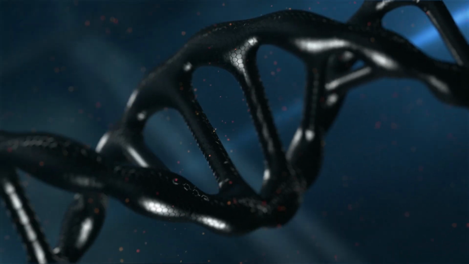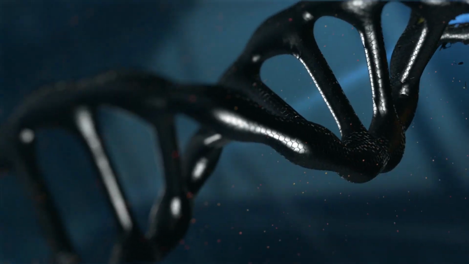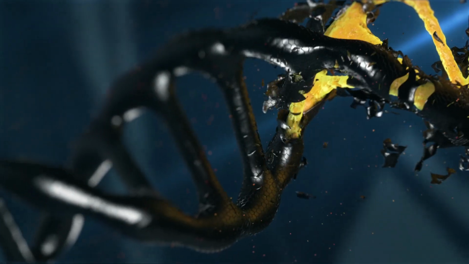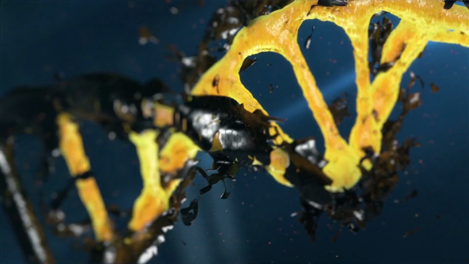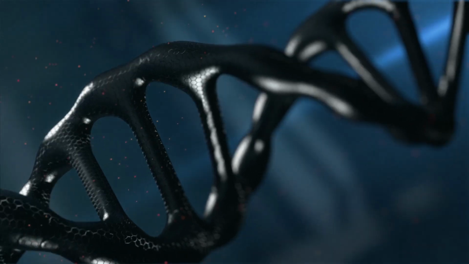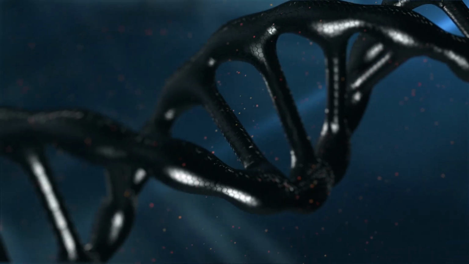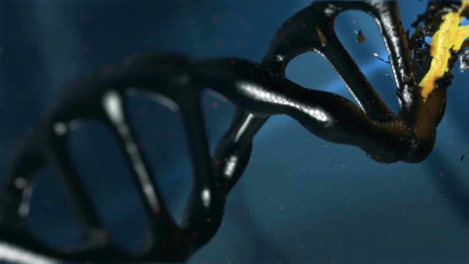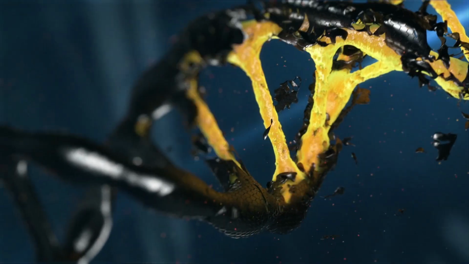In addition to nuclear DNA, humans and most other eukaryotic organisms also possess mitochondrial DNA (mtDNA), which is inherited exclusively from the mother. Mitochondrial DNA is essential for energy production within cells and is used in studies of maternal ancestry and population genetics.